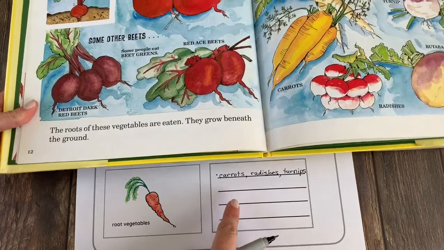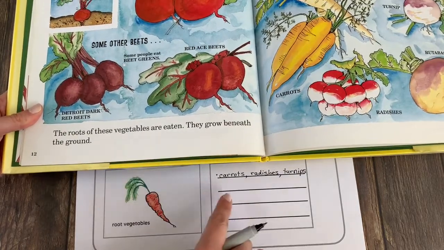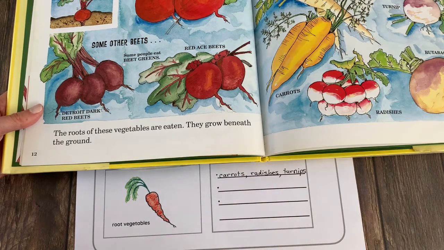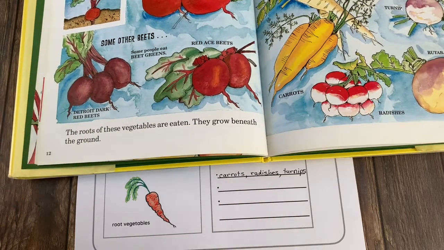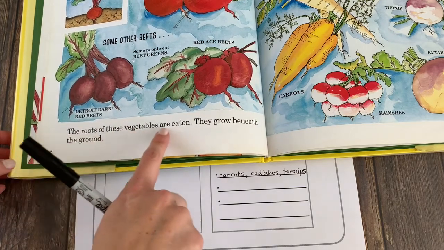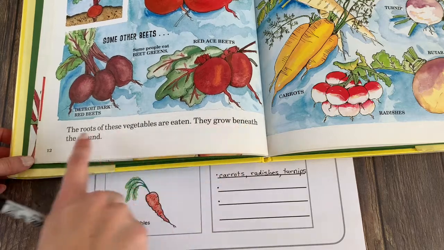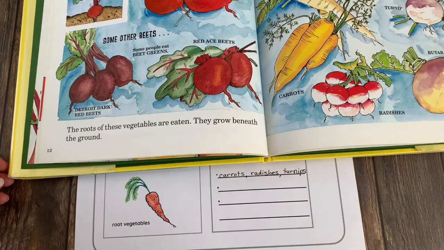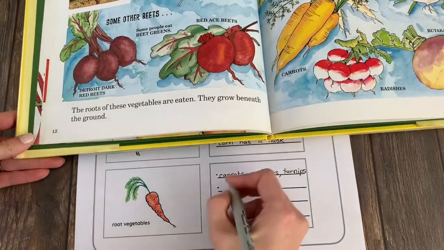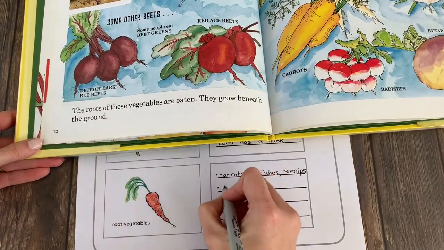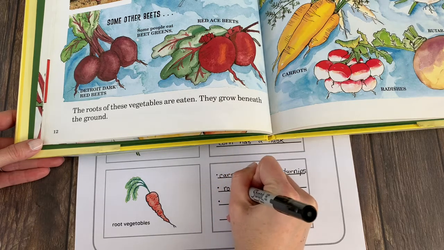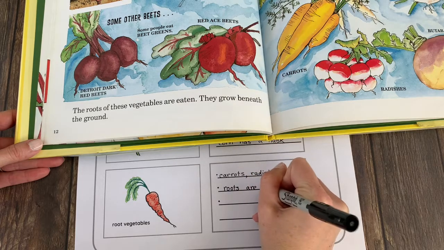At this point, why don't you think of 2 more things that you could add to your list? Can you think of 2 more things from what I just read? Let me read it again. The roots of these vegetables are eaten. They grow beneath the ground. Okay, what did you write? Did you write down a couple of these big ideas, such as roots are eaten?